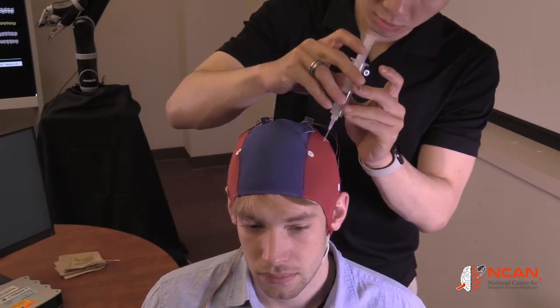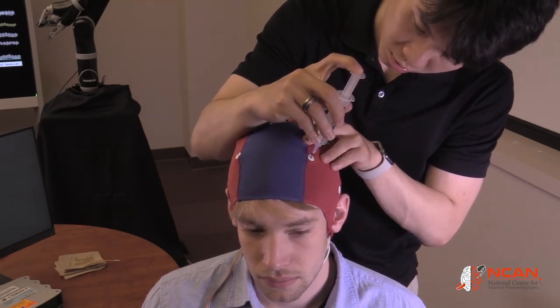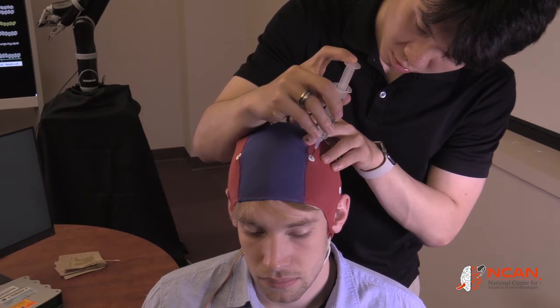We then reapply gel to those electrodes with impedance above 30 kiloohms. Sometimes it takes several rounds of this procedure to achieve a low impedance value.